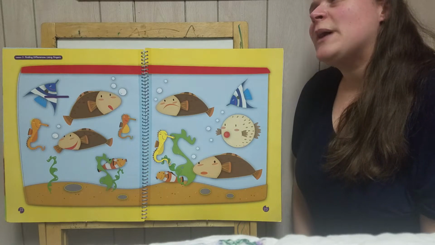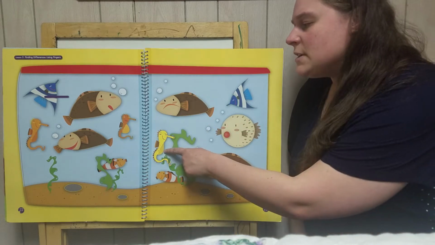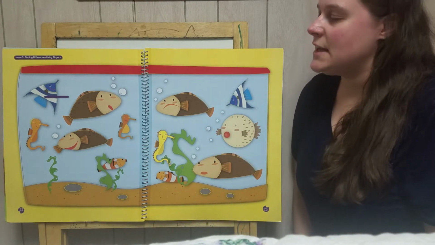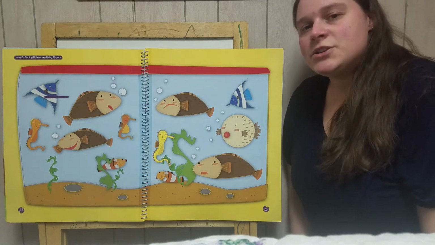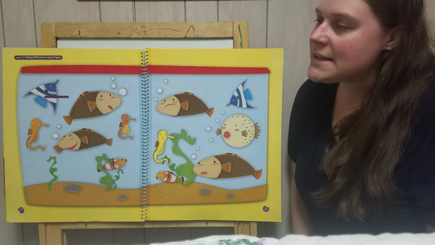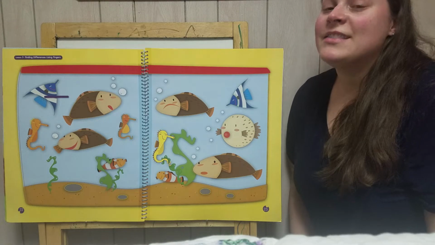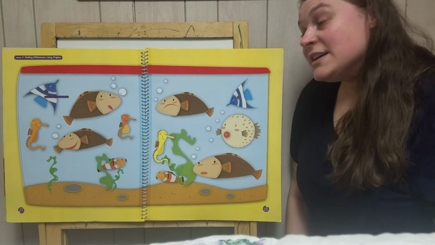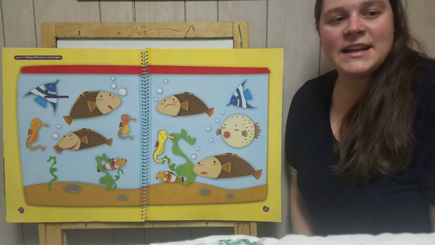So which group has fewer? Are there fewer fish or are there fewer seahorses? Let's think for a second. There are 3 seahorses and 9 fish. Which of those numbers is less? Is 9 less or is 3 less? There are less or fewer seahorses because there's only 3, and 3 is less than 9.